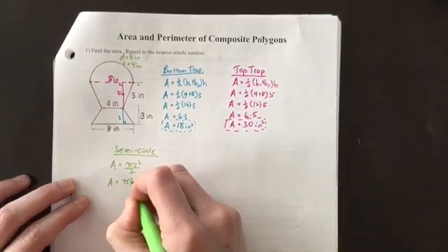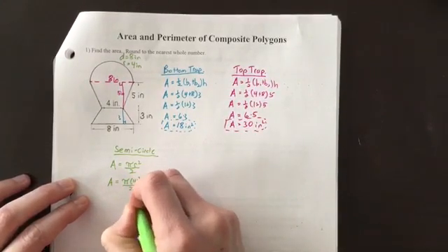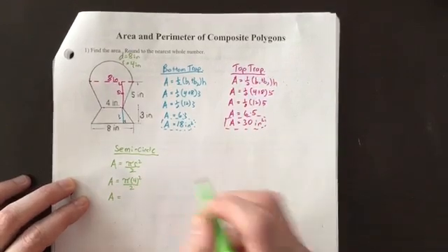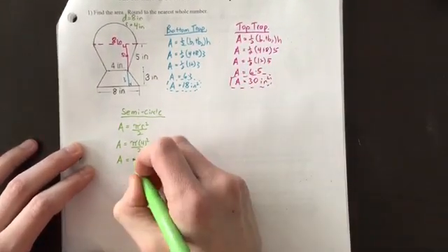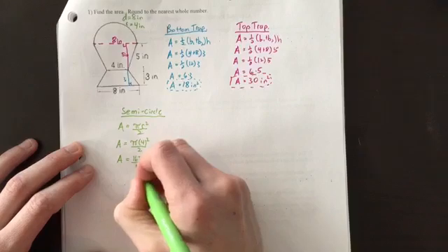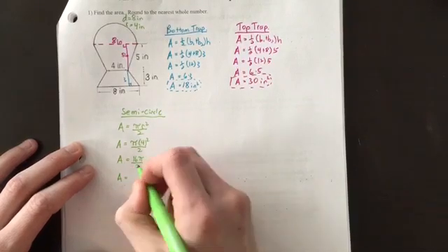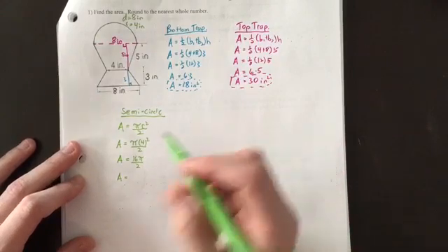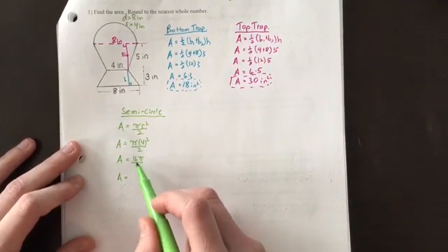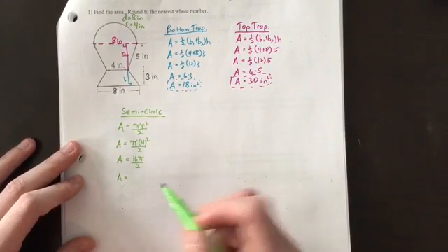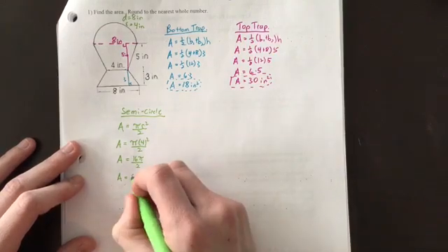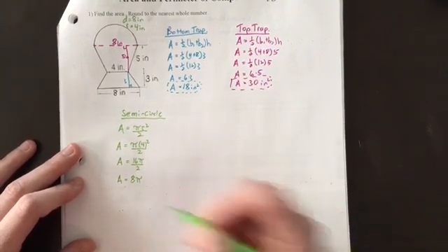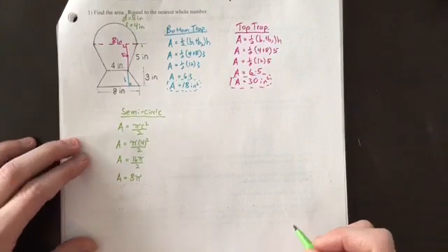Okay, so let's substitute in. Area equals pi times 4 squared divided by 2. We're doing our exponents first. 4 squared is 16. That gives us 16 pi divided by 2. Now, please, on our circles, I made some comments on some of your classwork. If we can simplify this, we must. We can do 16 divided by 2. It's 8. Simplify it. Write it down. 8 pi. There's our answer in terms of pi.